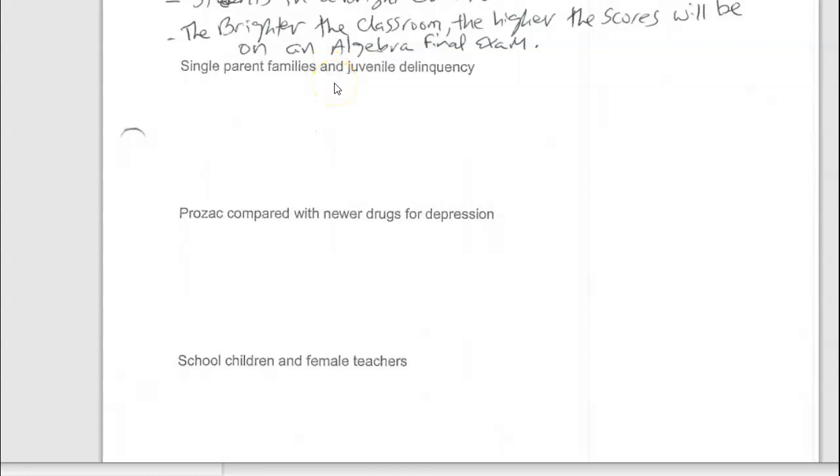Are you comparing one group to another, where it's just one parent raising the kids compared to having 2 parents in the home? Or are you saying the longer that a parent has been single, the more trouble the kid gets in with the law? Or are you just describing them? There are 3 ways to do it, just like in the first 2 questions.